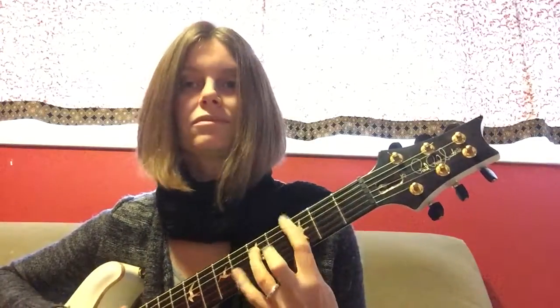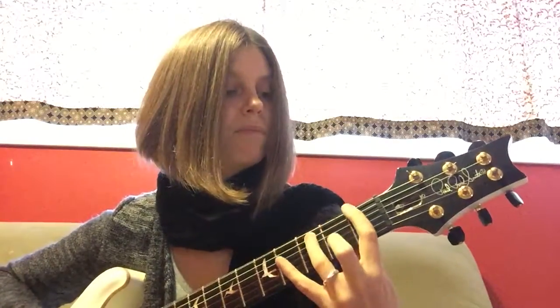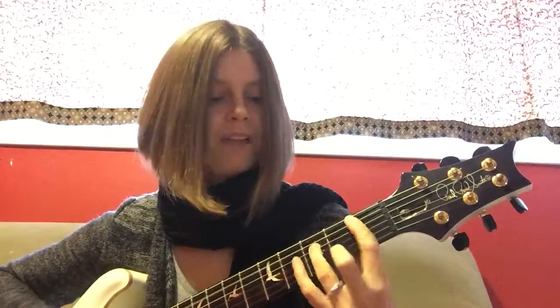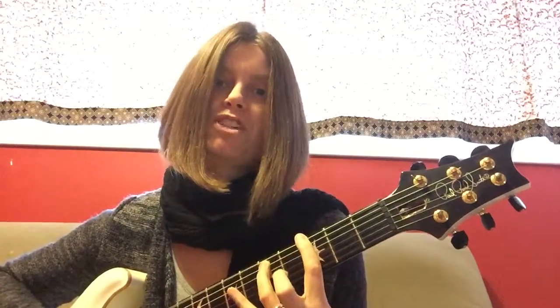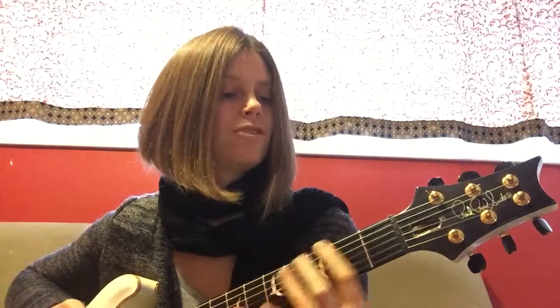The next interval is a fifth. So you notice here I'm playing a power chord, right? Root and fifth, sometimes octave, but for my beginners I just do root and fifth for the power chord because it's a lot easier. If you see F5, B flat 5, C5, G5, it's usually an indication to play a power chord. So power chords are root and fifth.